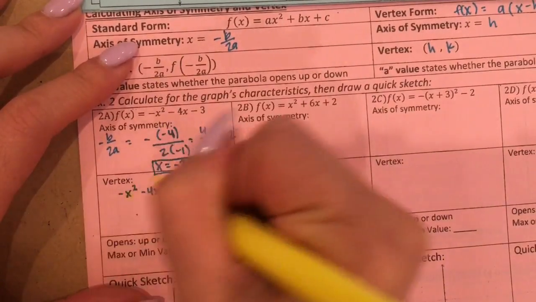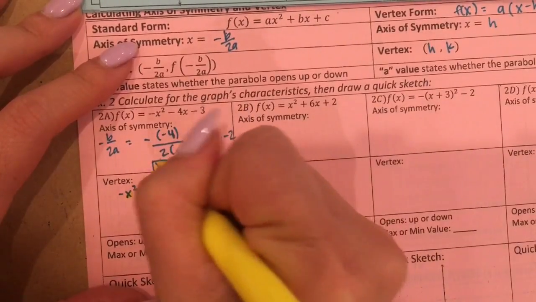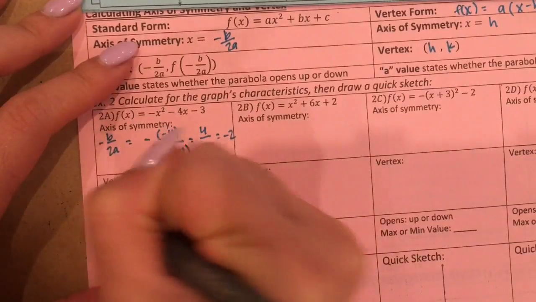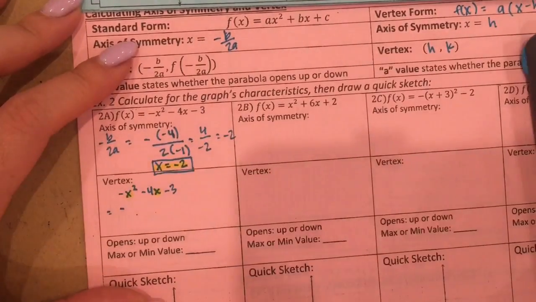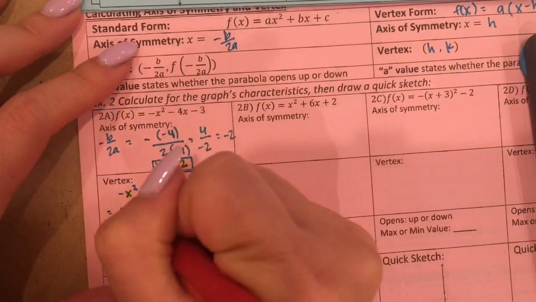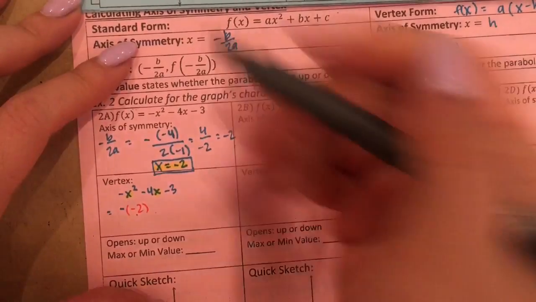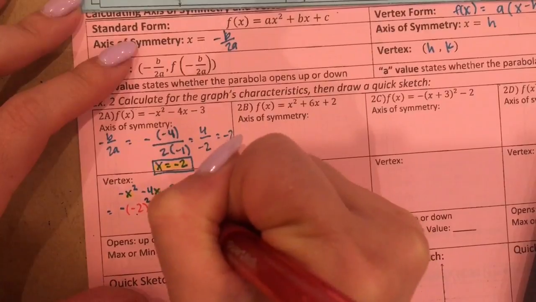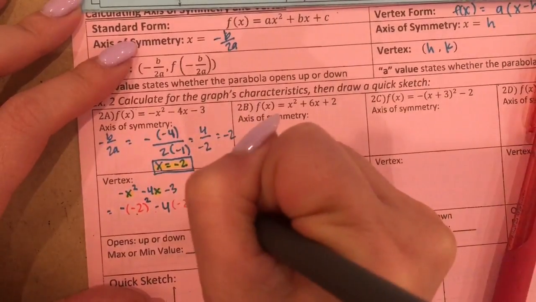Wherever I see an x, I'm going to plug in negative 2. So I have a negative in front, my x value is negative 2 squared, minus 4 times negative 2, minus 3.